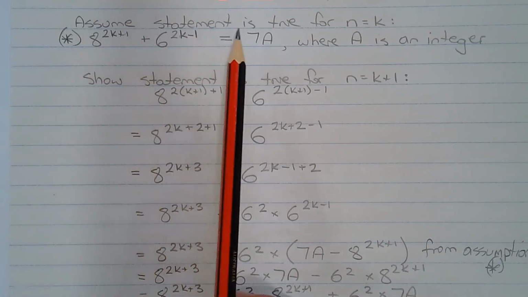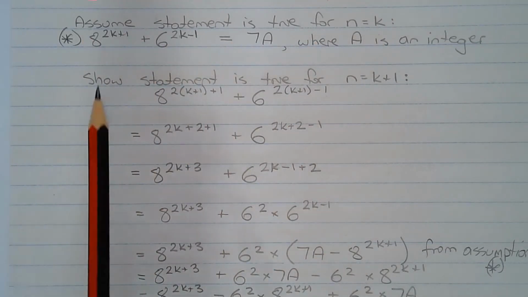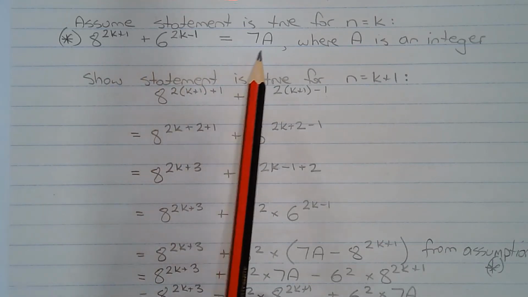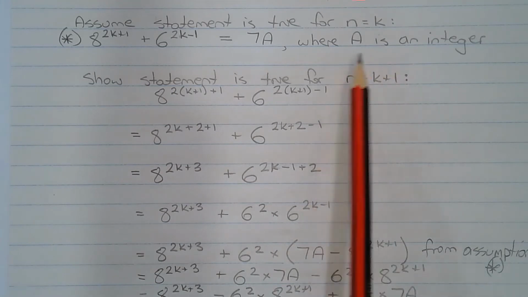Next, we assume the statement is true for n equals k. That is, 8^(2k+1) + 6^(2k-1) is equal to 7a, where a is an integer.